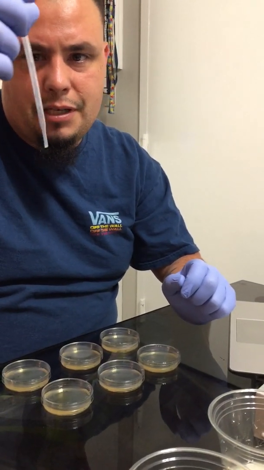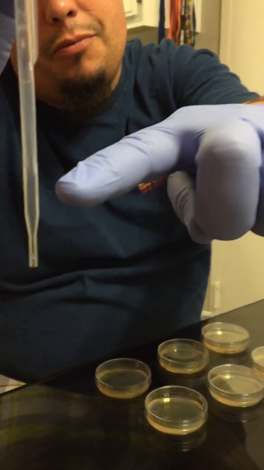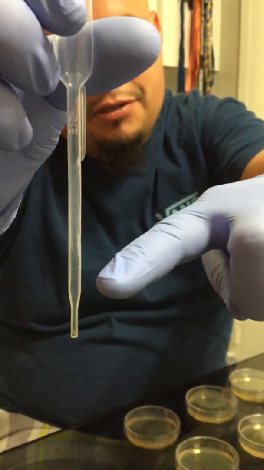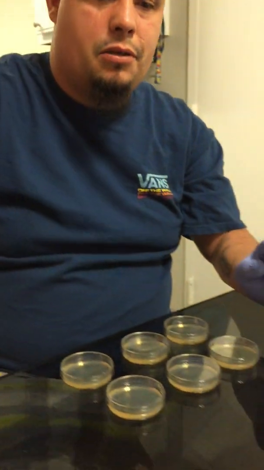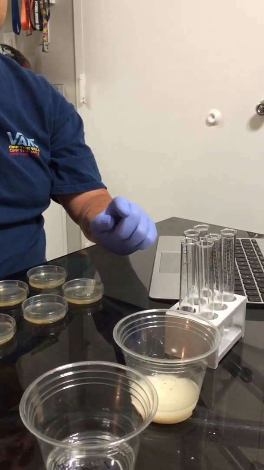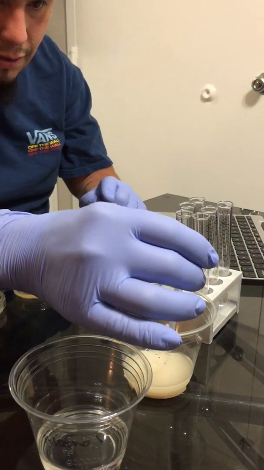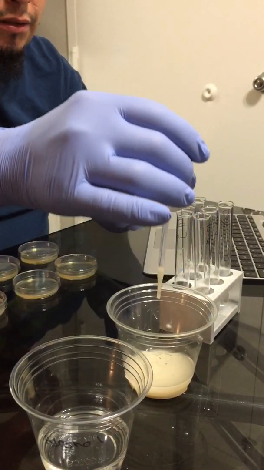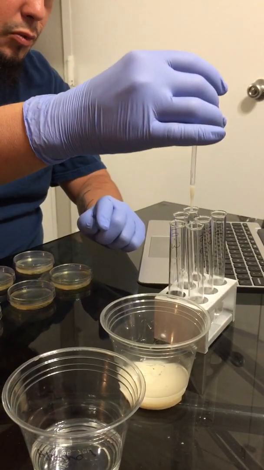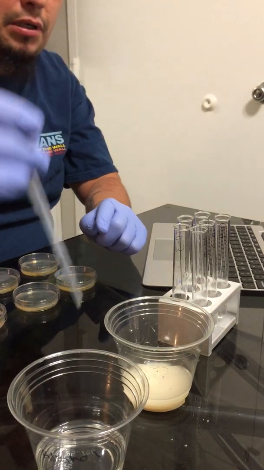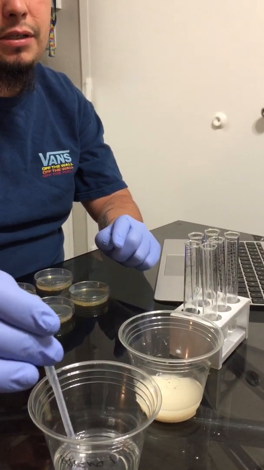I'm not sure if you can really see it on the camera, but it's labeled here, 0.25 mLs. We have the 1 ml, half ml, and there's 0.25 ml. So we're going to do the 0.25 mL here. So it's there. Then we're going to go into tube 1. Sterilize the pipette.